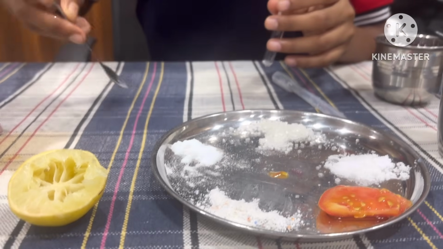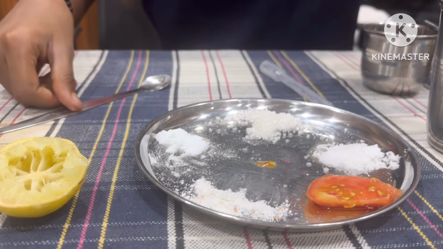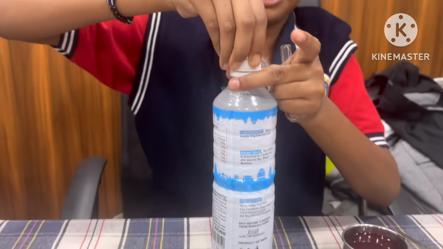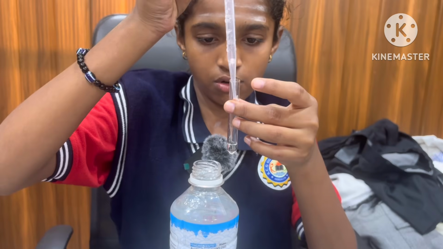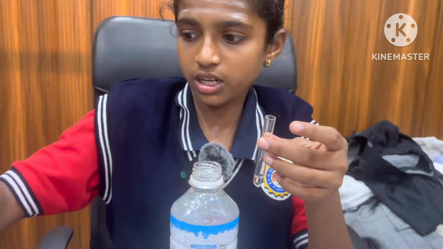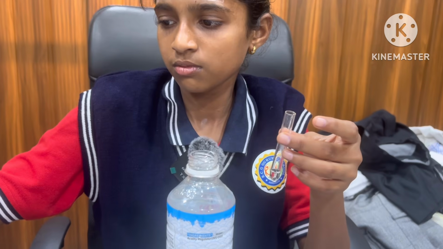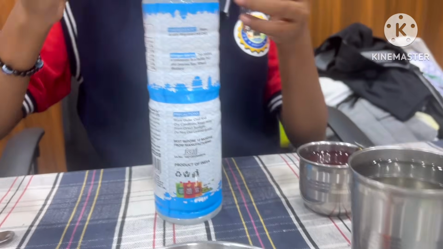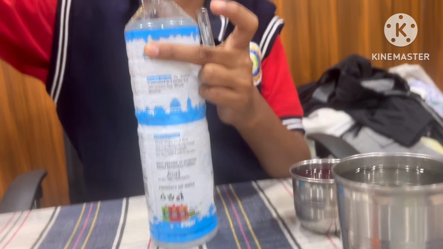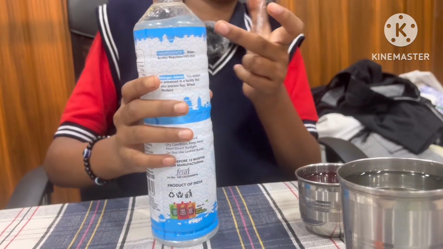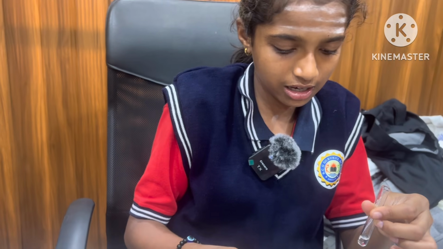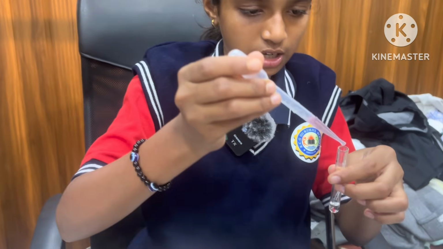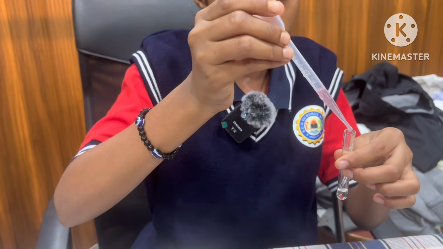Now I take another test tube and add a little amount of vinegar, 4 to 5 drops. After adding the vinegar, add the red rose extract into the test tube using a dropper.